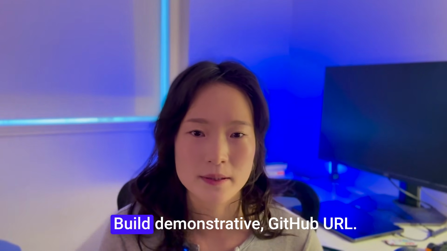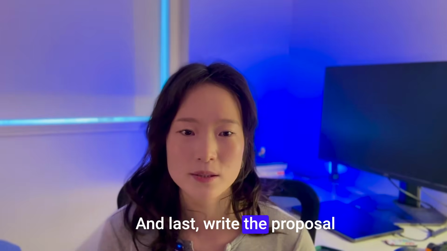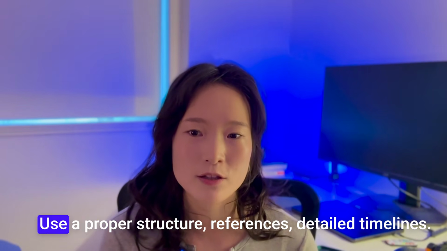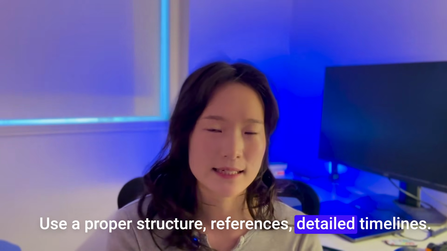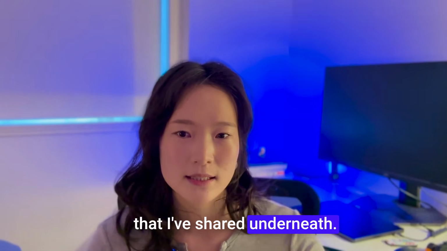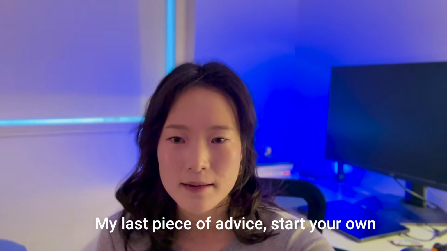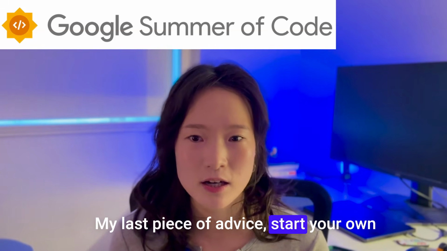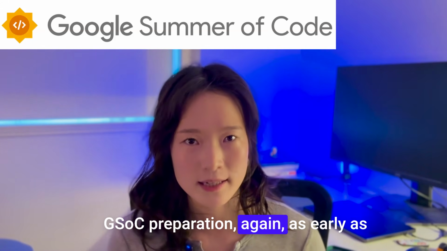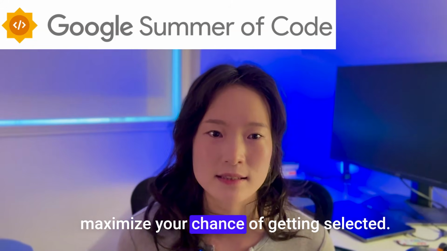Build your project, build a demonstrative GitHub URL. And last, write the proposal like a real academic paper, using a proper structure, references, and detailed timelines. Please refer to the template that I've shared underneath. This is not the perfect answer, but it'll help you get the correct structure. My last piece of advice: start your GSoC preparation as early as possible to fully utilize your time and maximize your chance of getting selected.